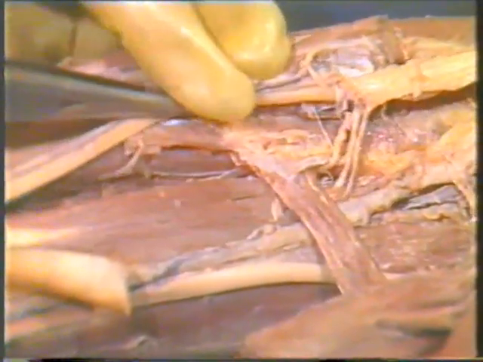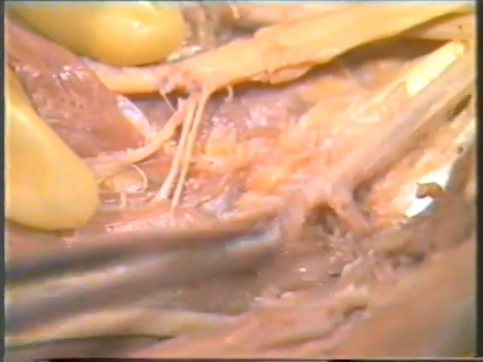It gives off the ulnar recurrent artery and the common interosseous artery, which divides into anterior and posterior interosseous branches.